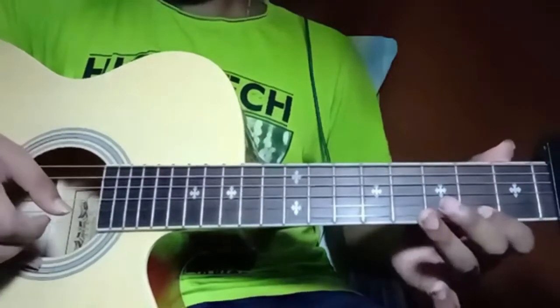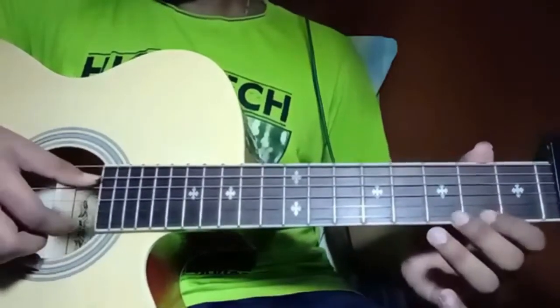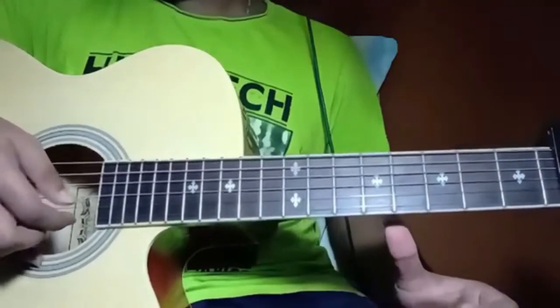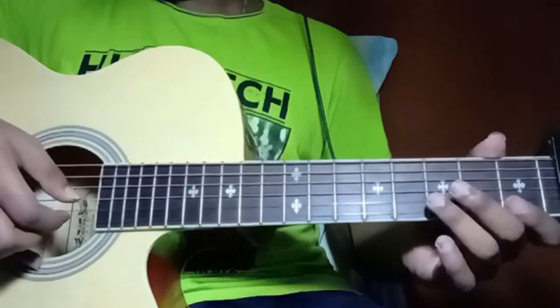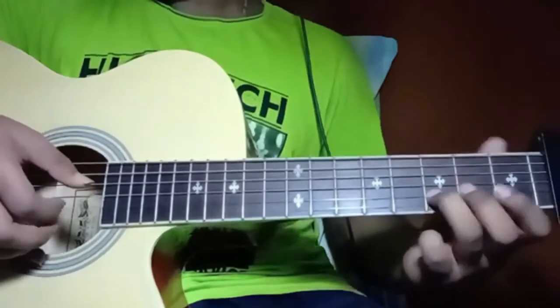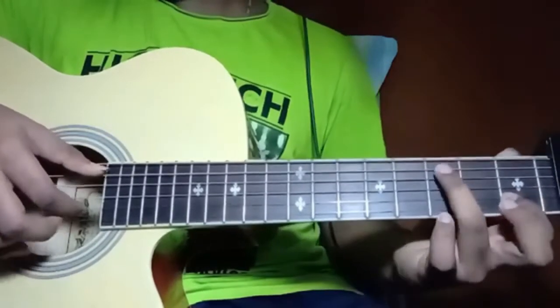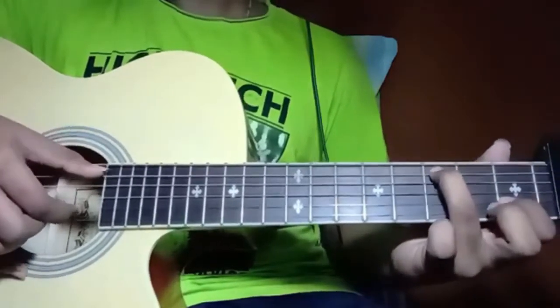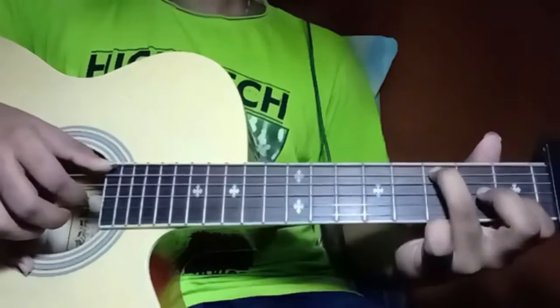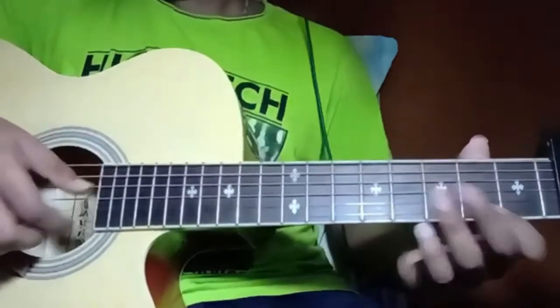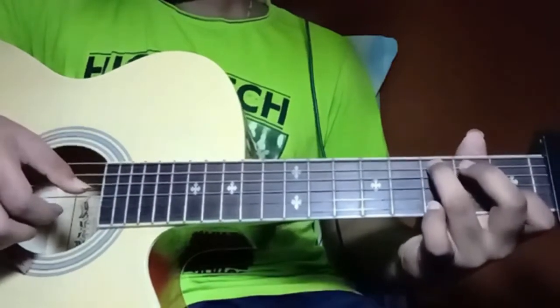Okay, so then you pick open on the first string, then third fret of the second string, then first fret of the second string and third fret of the fifth string together.